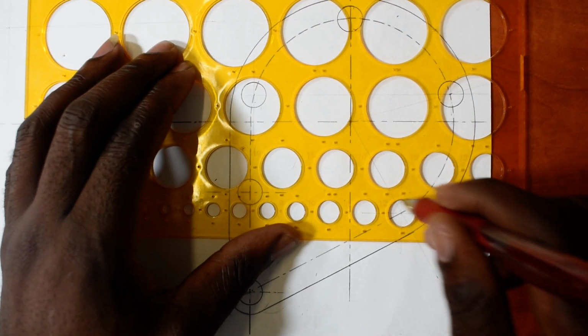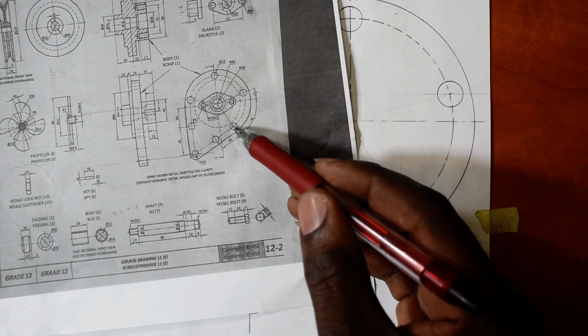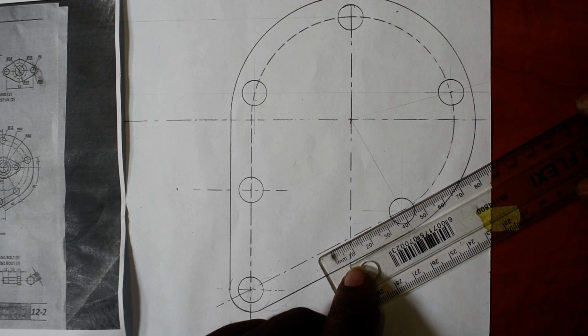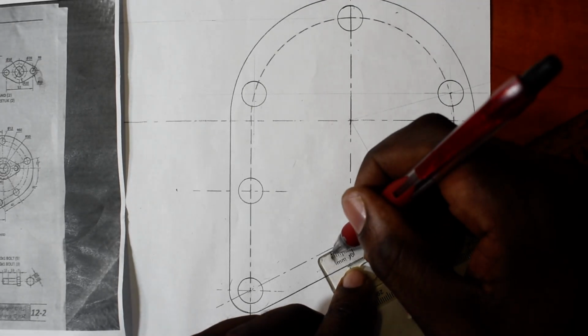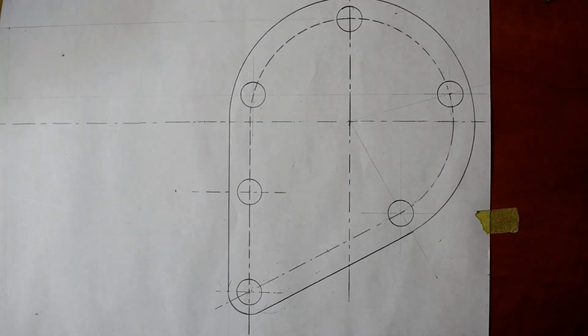So I am actually very slow. So after that, my guy, we are told from here till here is 40 millimeter to draw the last one. So there is my 40. So I simply mark at 0. You get it?